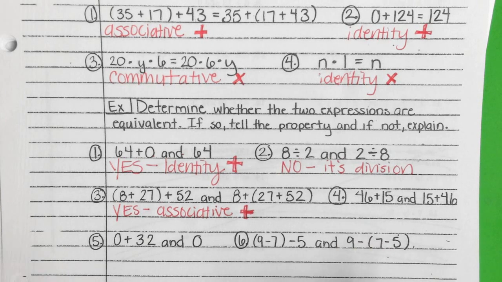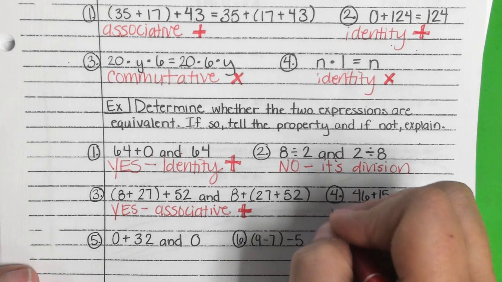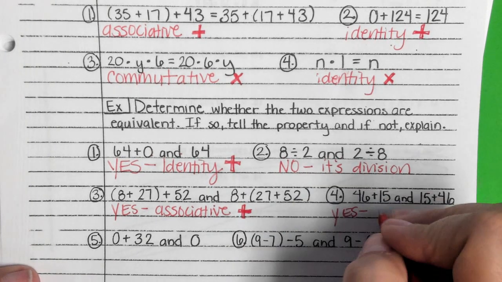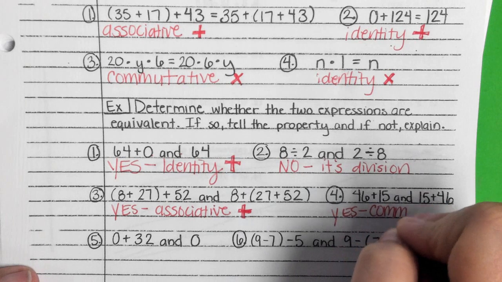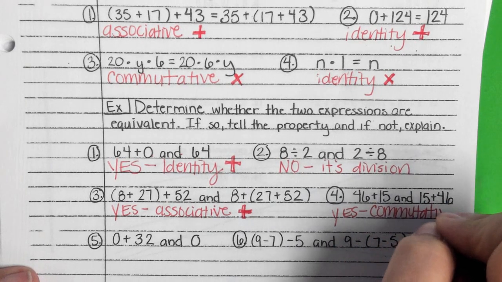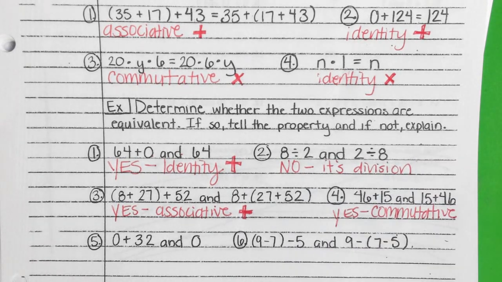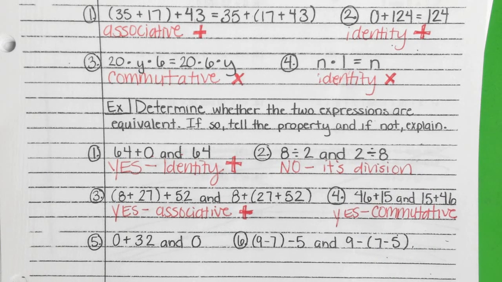Okay, look at number 4. 46 plus 15 and 15 plus 46. Are those equivalent? Yes. What property tells me? Commutative. Very good. Because I can change them. They can go back and forth, just like we drive back and forth to school. I can change the order on addition.